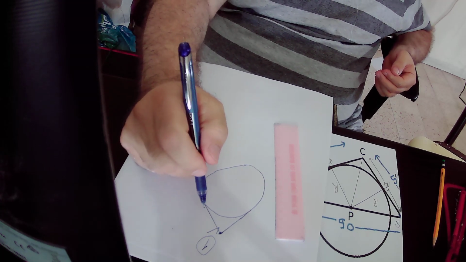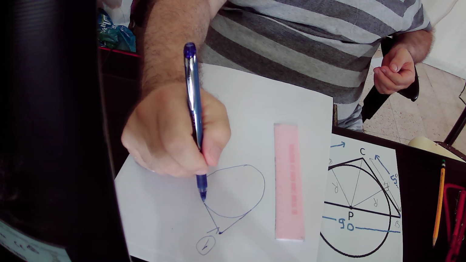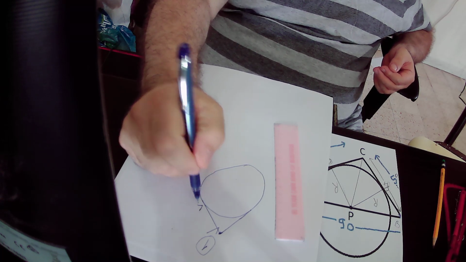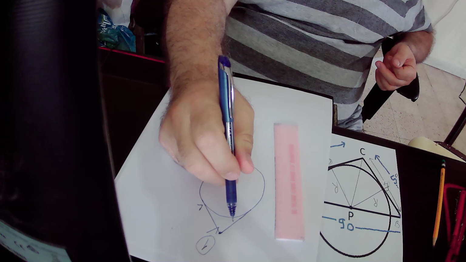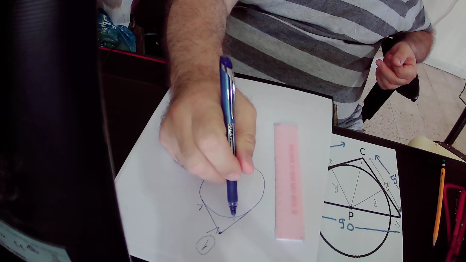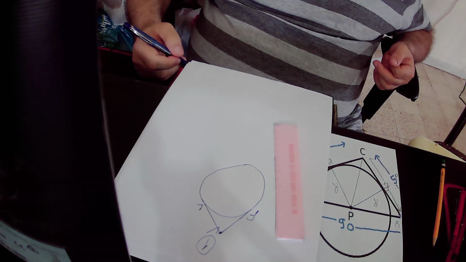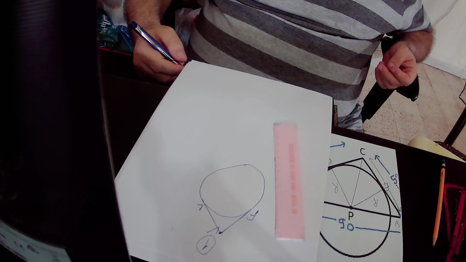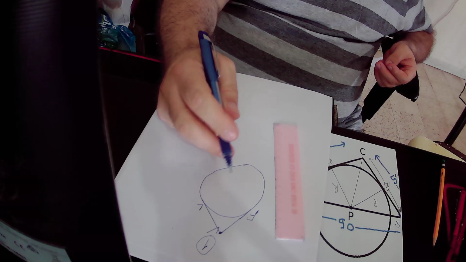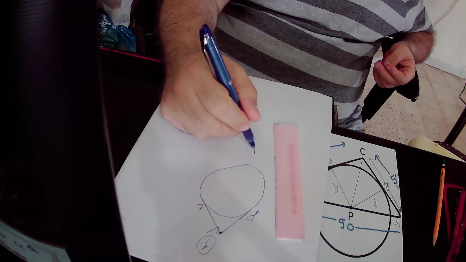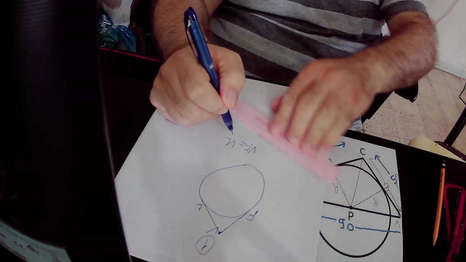Let's call the touching point of this tangent with the circle L, and the touching point of the other tangent with the circle F. So according to the rule, those two tangents are equal to each other. VF equals VL.